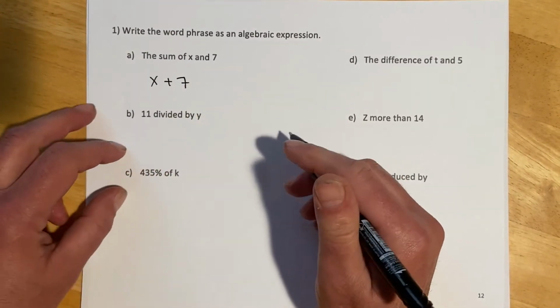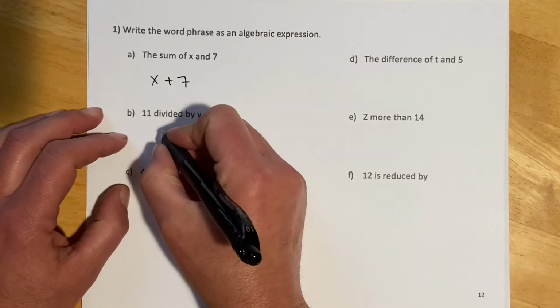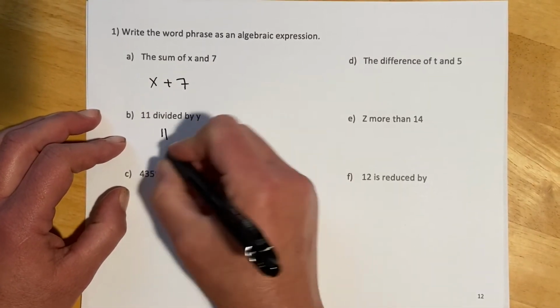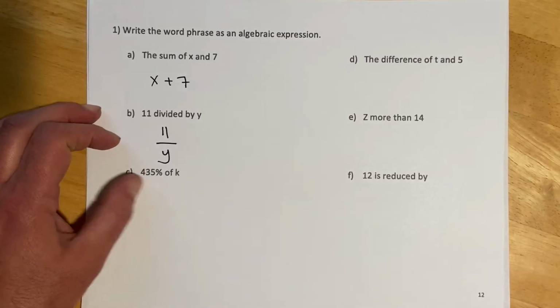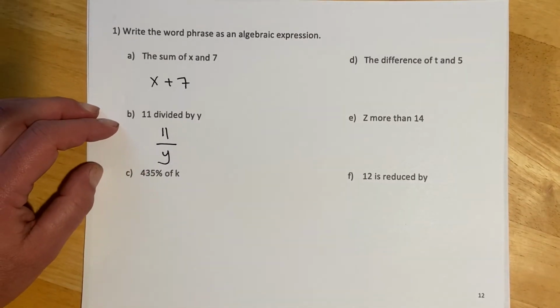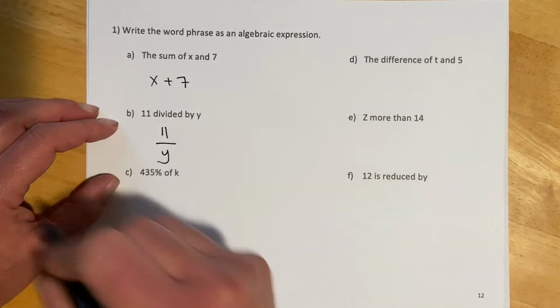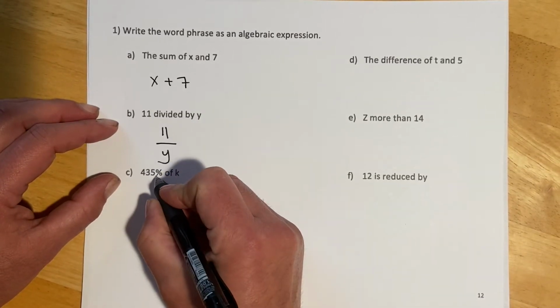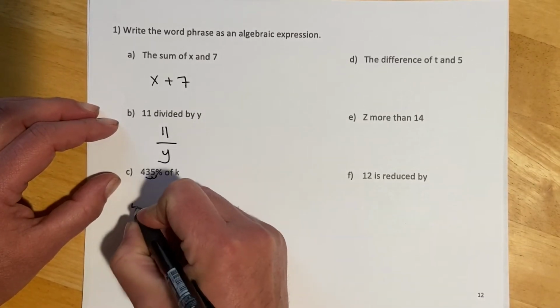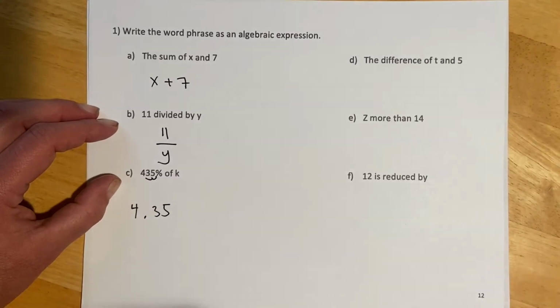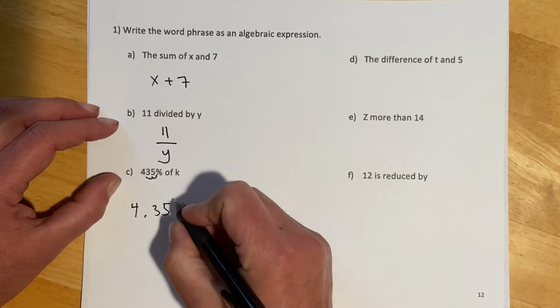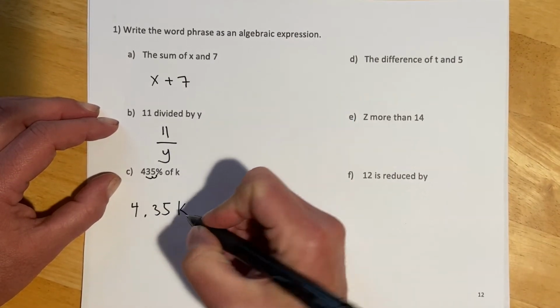B is 11 divided by y. So 11 is going to be the numerator and it's being divided by the y, so that would be the denominator. C is 4.35% of k. Remember, to do math with percentages, we need to change to a decimal. So I'm going to bring my decimal over 2 places. That'll make 0.0435. And remember from that percent review, of is almost always multiplication, so 0.0435 times k.